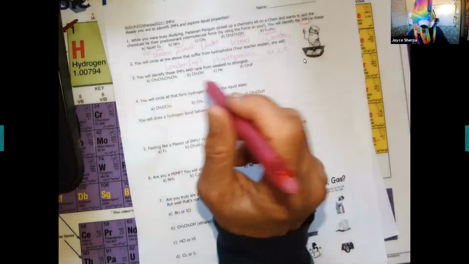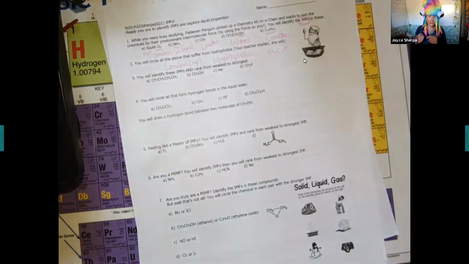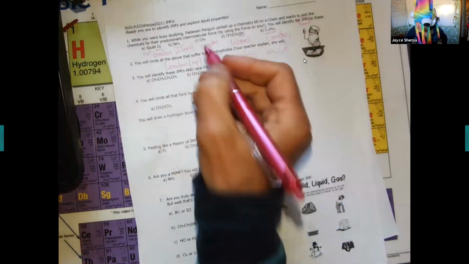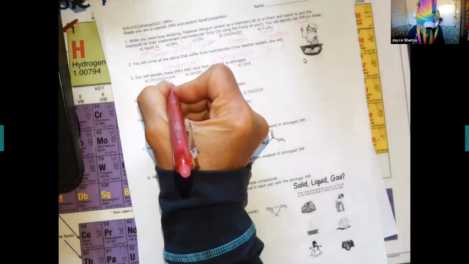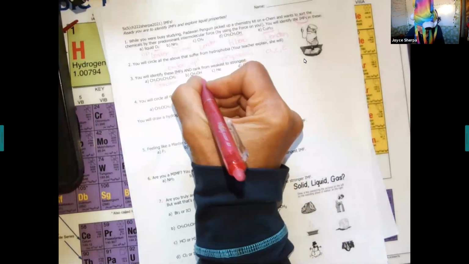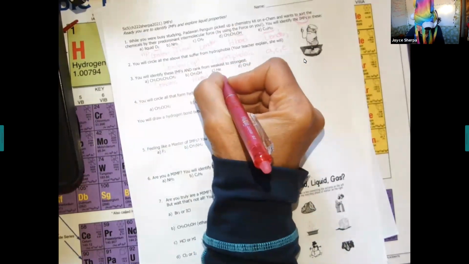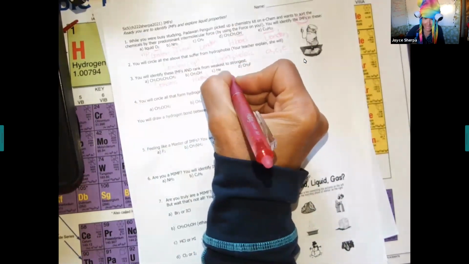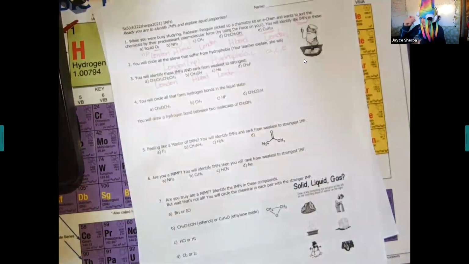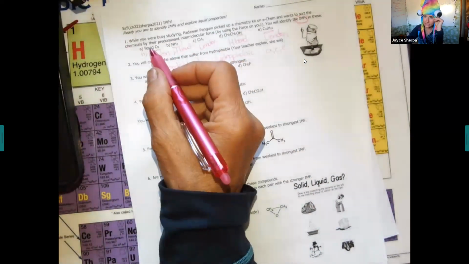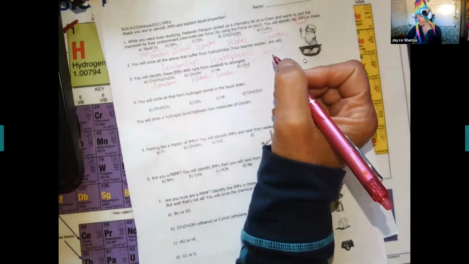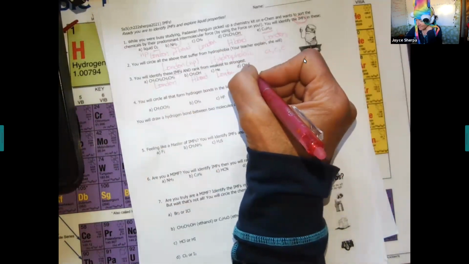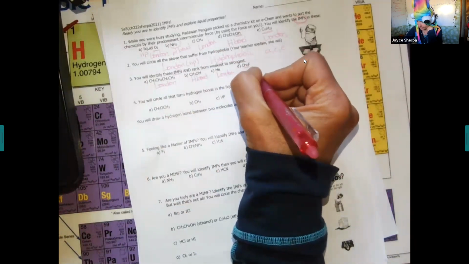All right, on the next one. You always want to do the type of IMF first, and then we're going to rank on this one. So this is London, carbon hydrogen only, H bond. If you have just an atom, like a noble gas or just oxygen, all it can be is London. That's your only choice. And then this one is dipole.